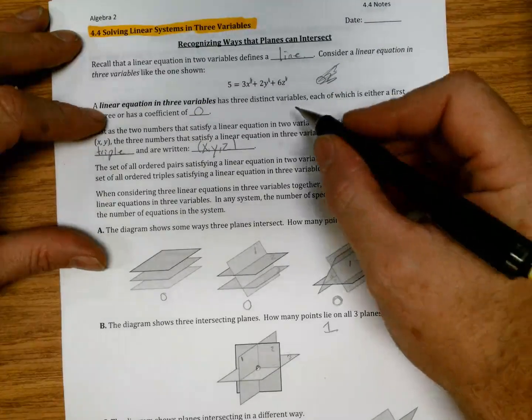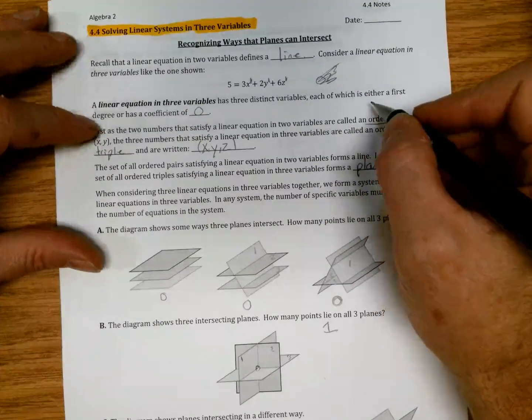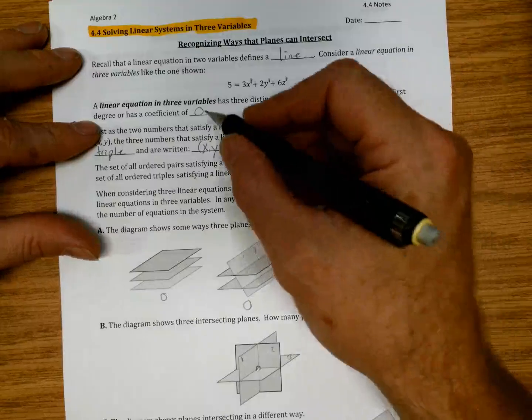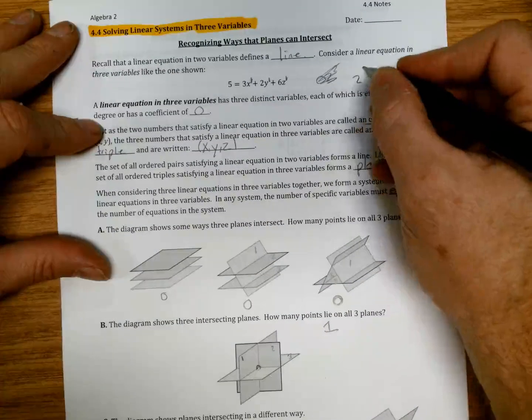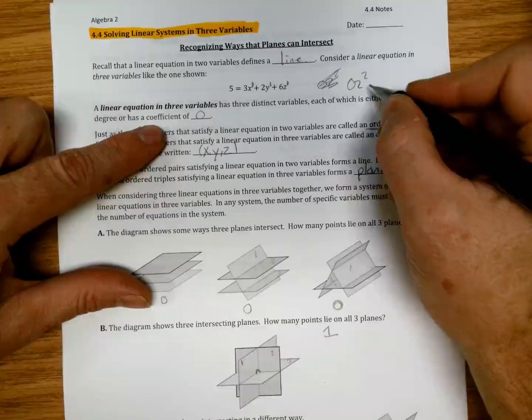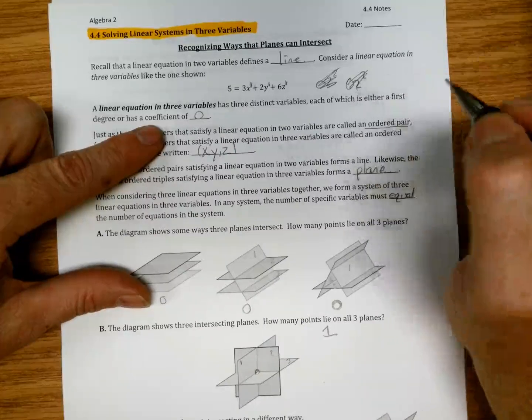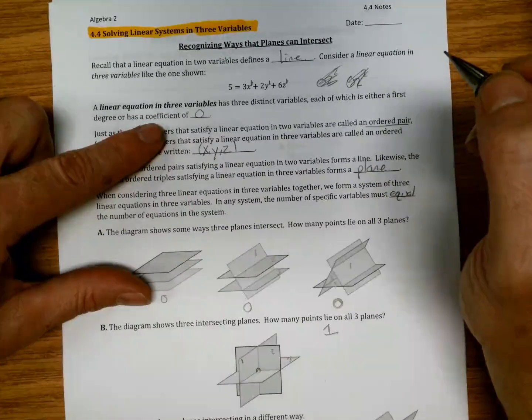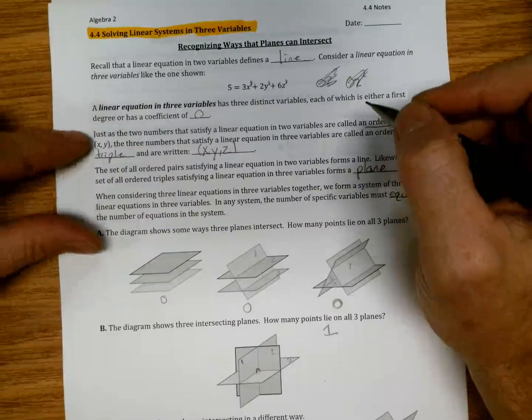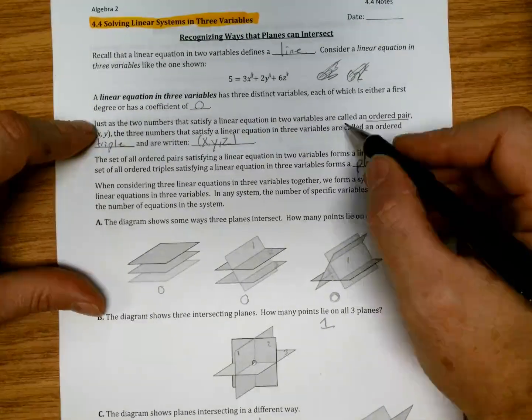A linear equation in 3 variables has 3 distinct variables, each of which is to the first power. The only time one couldn't be, let's say I had a z to the second, is when it has a coefficient of 0, and the 0 would obviously take that z to the second out of it and make it a linear equation again.